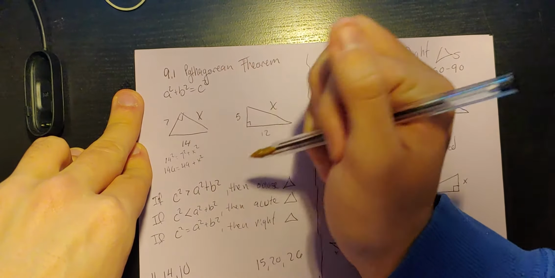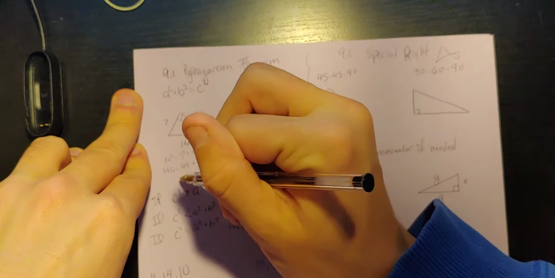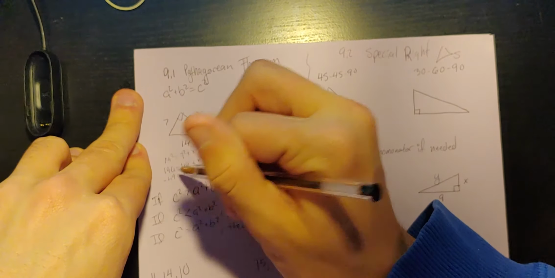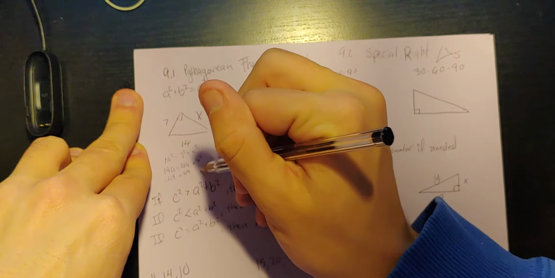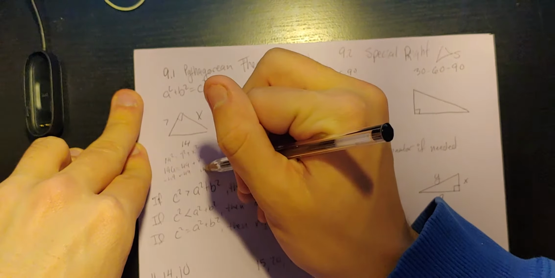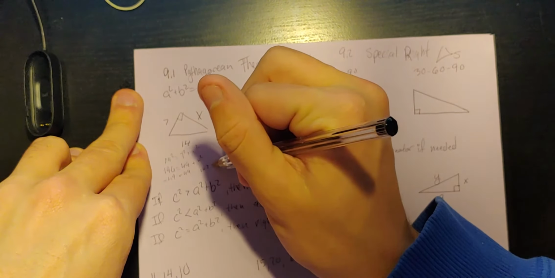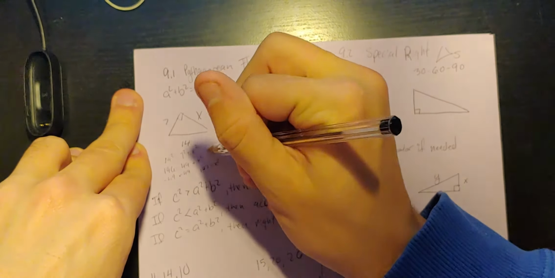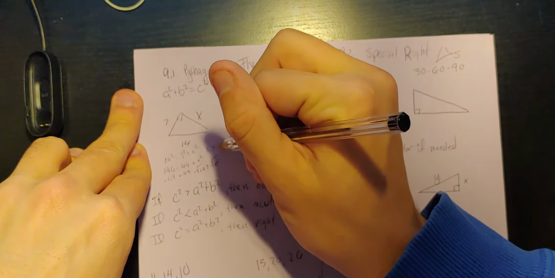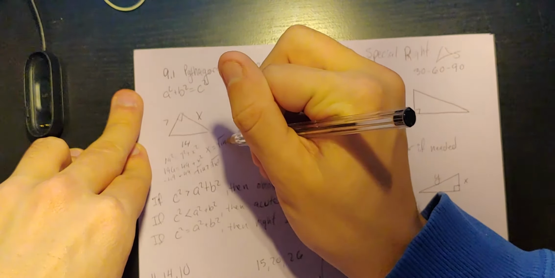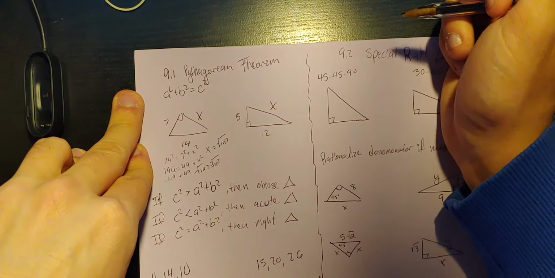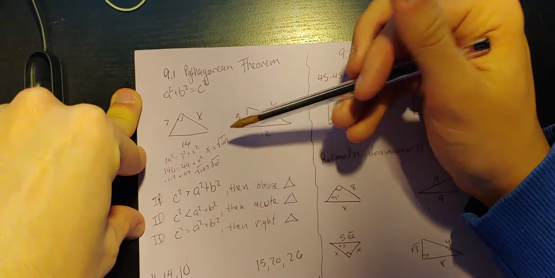We're just trying to solve for x here. I'm going to subtract 49 from both sides. So that's going to be 147 equals x squared. Then x has to equal the square root of 147, we need to take the square root of both sides. That's if we're missing a leg.